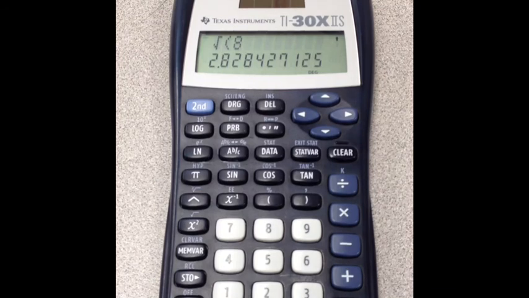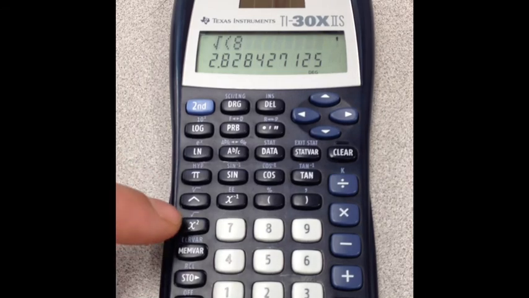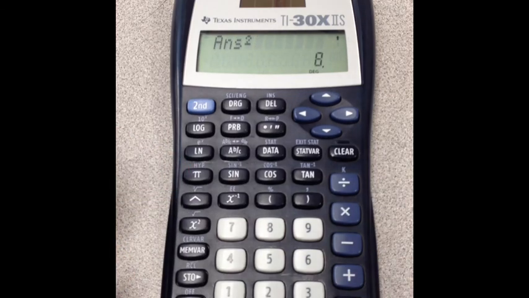And if I would take this number times itself, I would get 8. How do I times it by itself? Use the square button. I square it, and I get 8. So those are the inverse operations. This is the square root button.